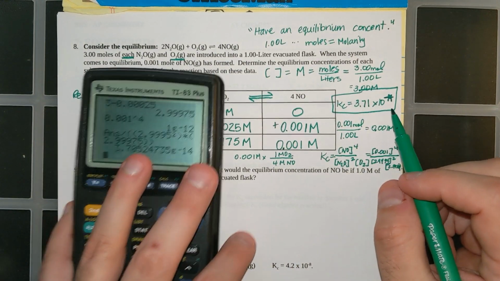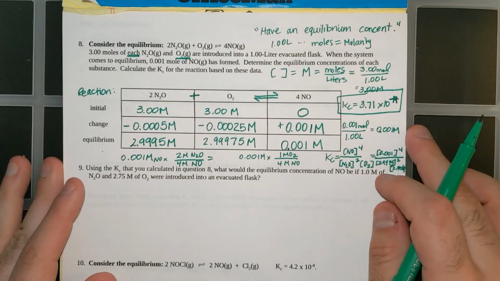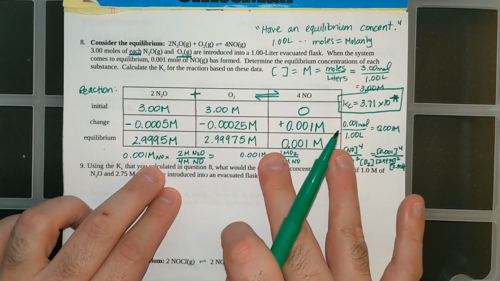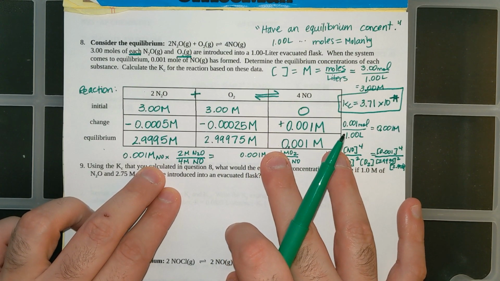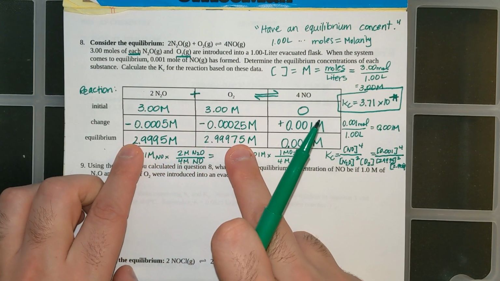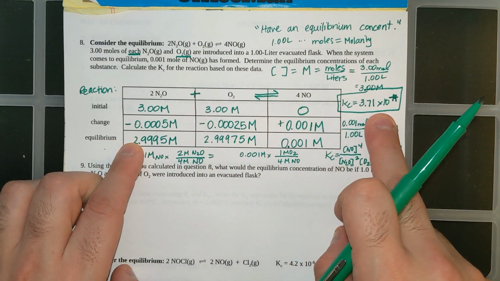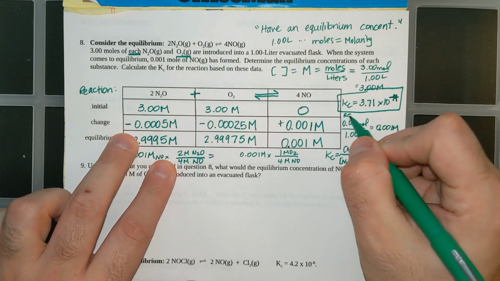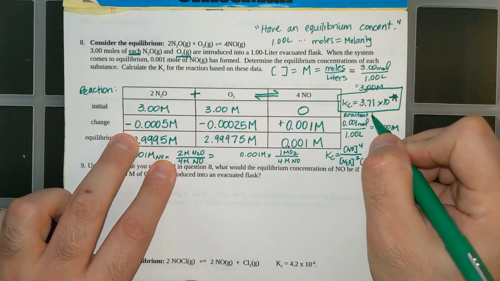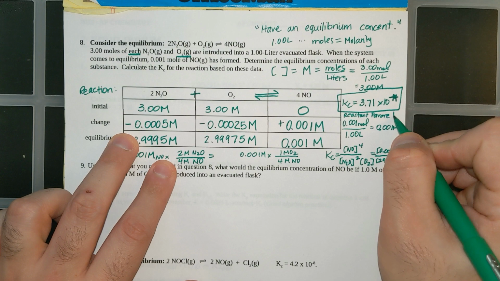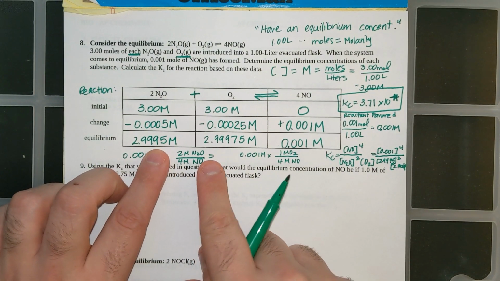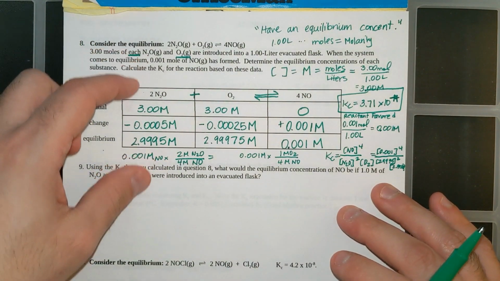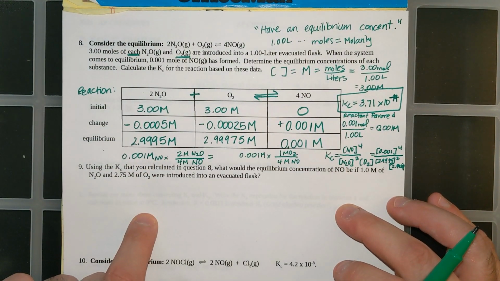Okay, so the answer to question number 8 for our problem set is these equilibrium concentrations. Notice I have a very, very, very small concentration of my product and a very large concentration of my reactants, and my Kc is really small. This means this is reactant favored, and essentially I mostly have my reactants. That's going to be very important for question 9. In my next video, I'm going to use this information and this Kc to solve for question number 9.